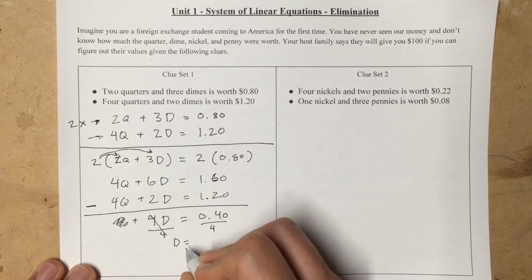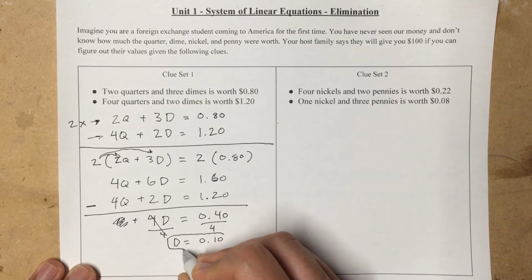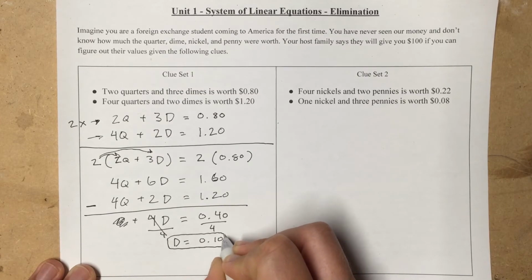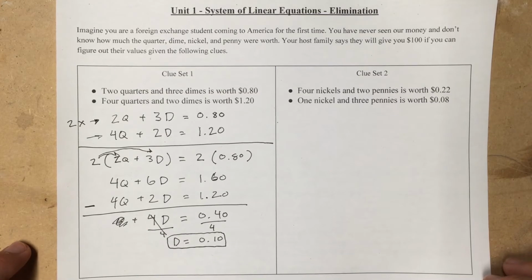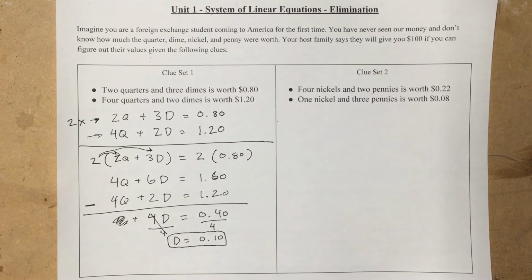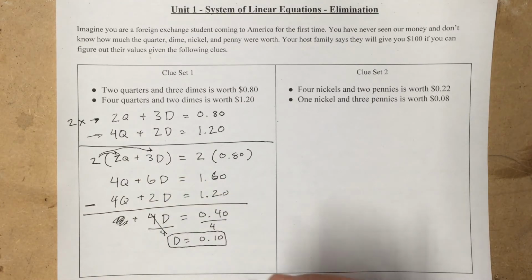So a dime is worth 10 cents. Ooh, that is right. Of course, we didn't know that a dime's worth 10 cents all along, but we just figured it out. Now we're going to take the fact that our dime's worth 10 cents, and we plug that into one of our original equations to figure out how much a quarter costs.